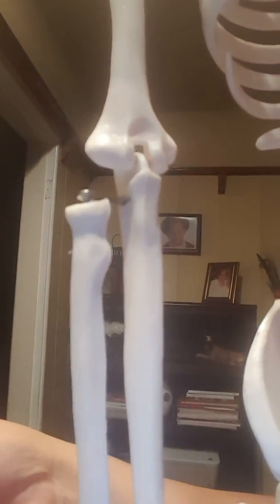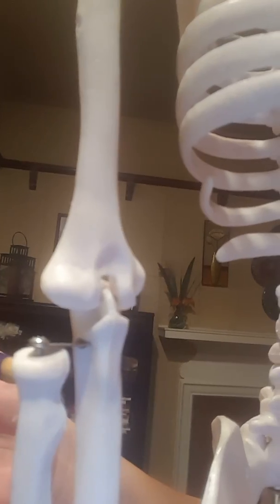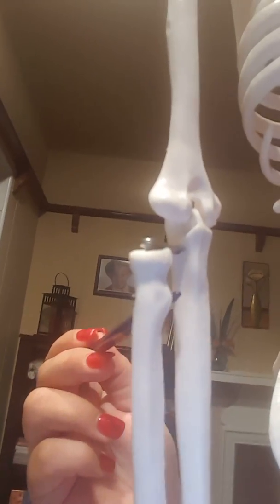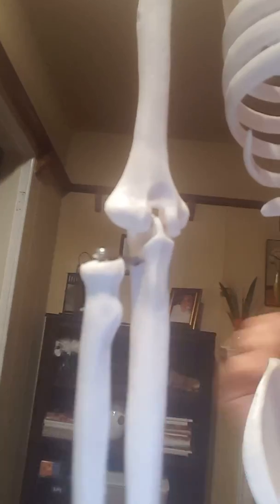Then you have the radius, which is right down here. You have the head of the radius. And right here you have the radial tuberosity.